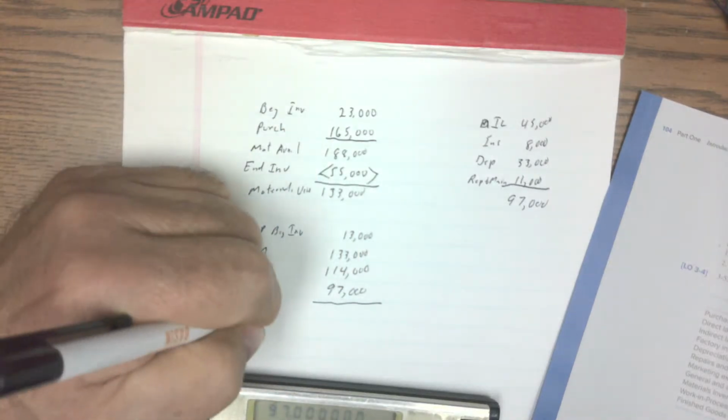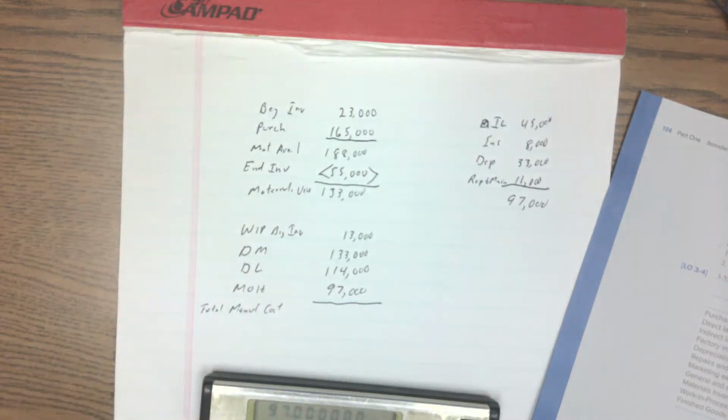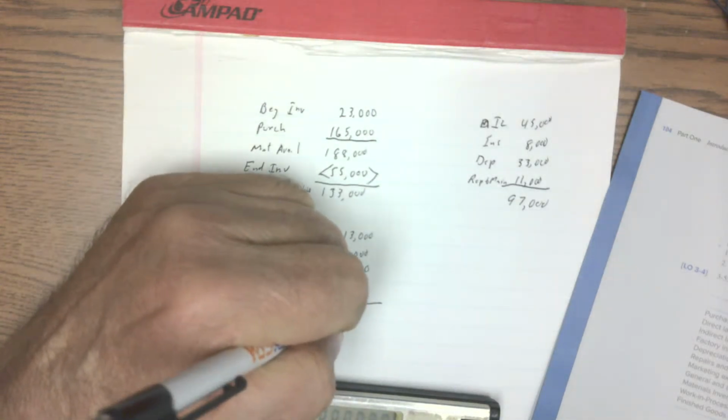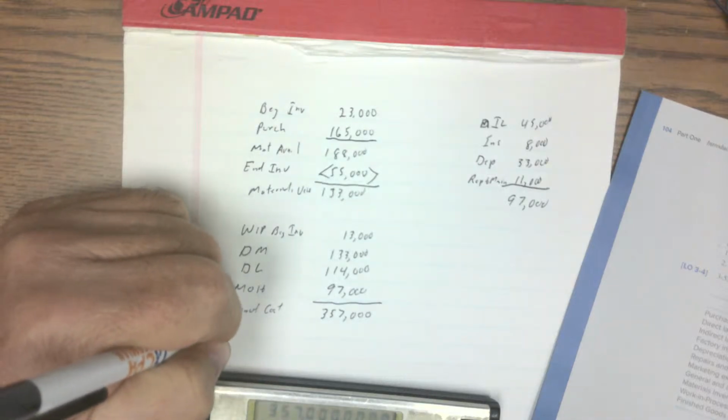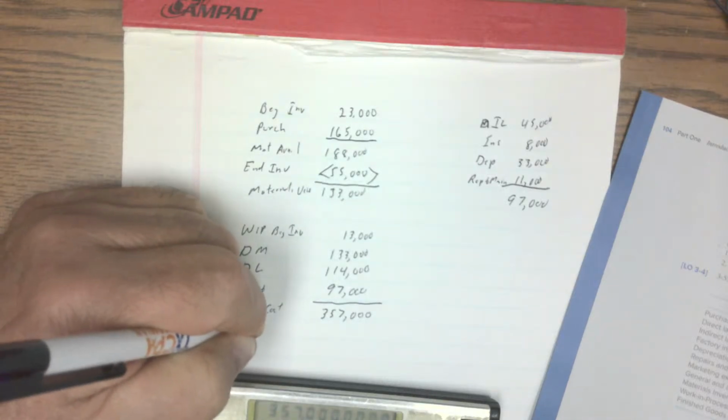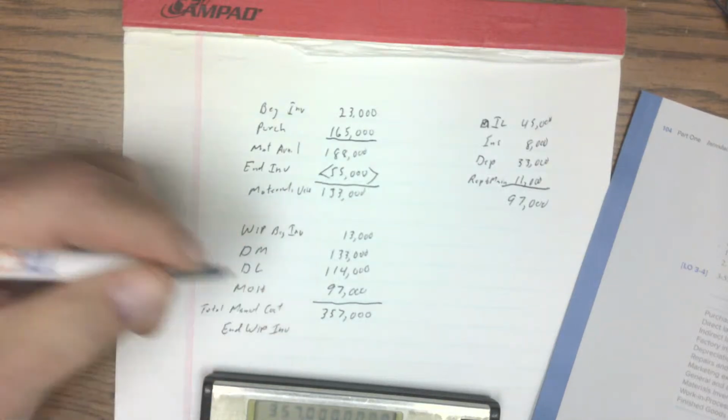This is our total manufacturing costs. Add that up. 114,000. And we get 357,000. We then subtract off our ending work in process inventory.